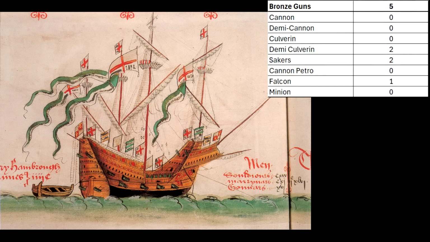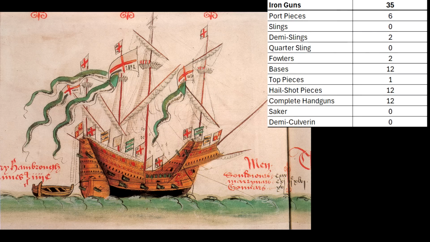Well, in terms of bronze guns, we do have one extra. We've picked up a Falcon. We still have 2 Sakers, but we only have 2 demi-culverin as opposed to the Struse, which had 2 full-scale culverin. So overall slightly less bronze gun broadside firepower, although 1 more gun. In terms of iron guns, the Mary, however, carries 2 fewer, for the same number of port pieces at 6, 2 demi-slings instead of 4 on the Struse, 2 Fowlers, 12 bases, 1 top piece, and 12 hail shot pieces. So essentially it's just those 2 demi-slings less. Everything else is literally the same numbers and the same type of guns.